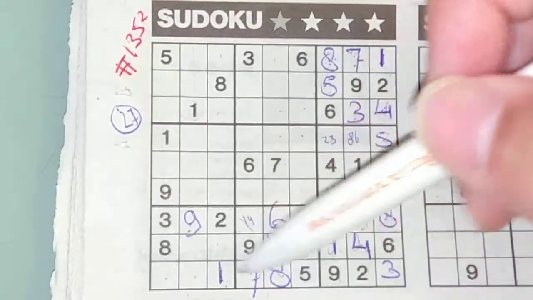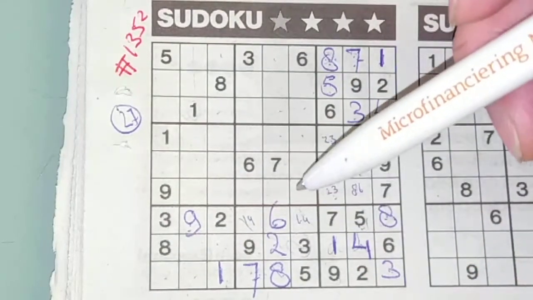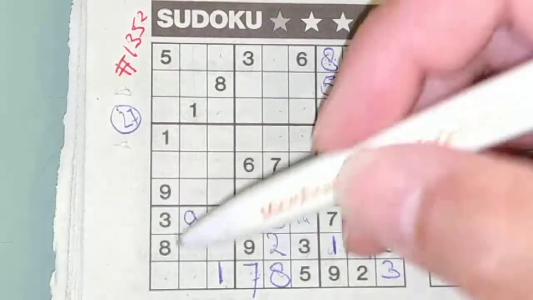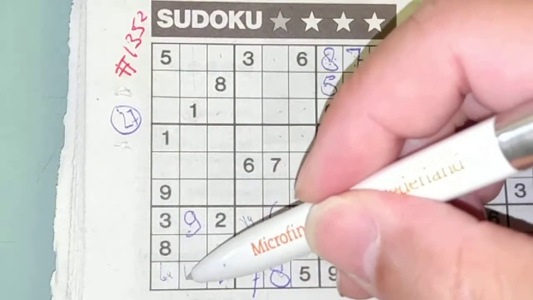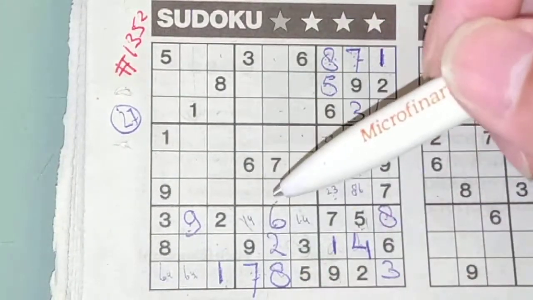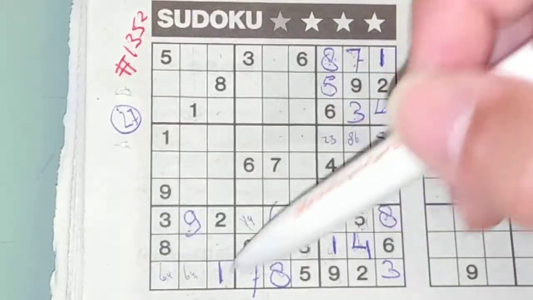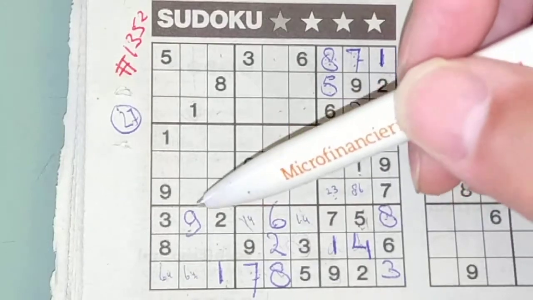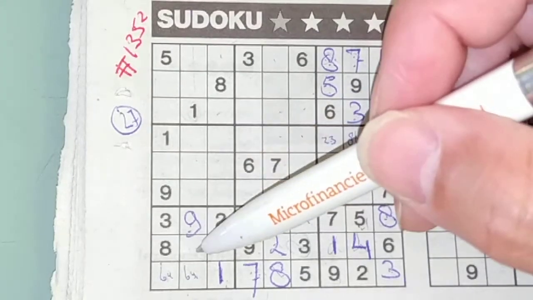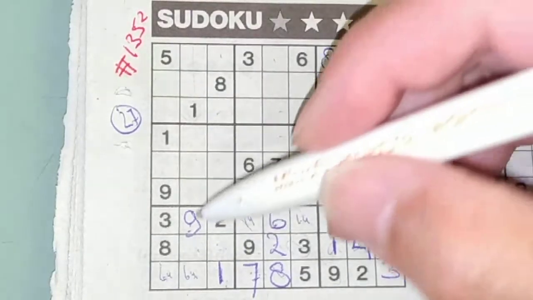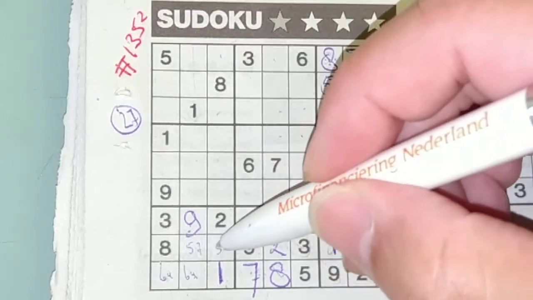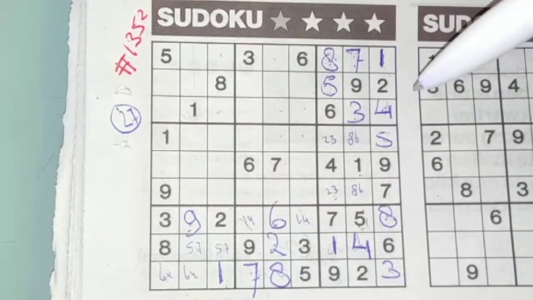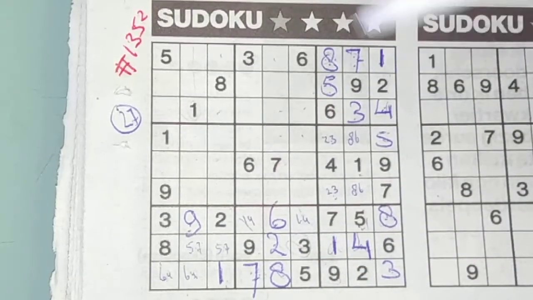2 numbers left in the last row for the numbers 6 and 4. I cannot fill this yet, but I mark them for you. The other 2 numbers in this big square are for the numbers 5 and 7. No, I cannot fill this yet. So a lot of pairs here.